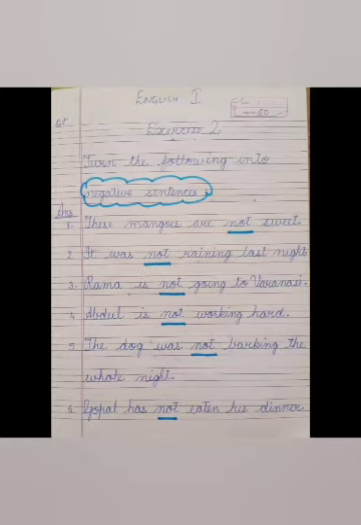Turn the following into negative sentences. Here we will write only answers. And write it in very neat and clean handwriting. First letter will be capital and full stop should be there.